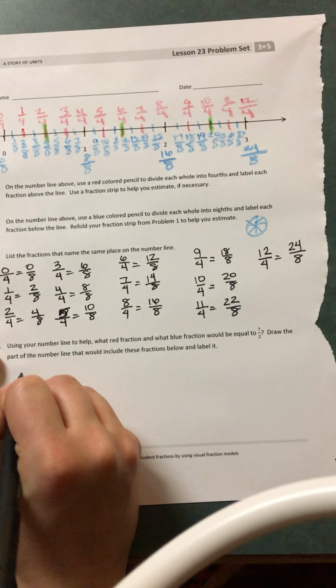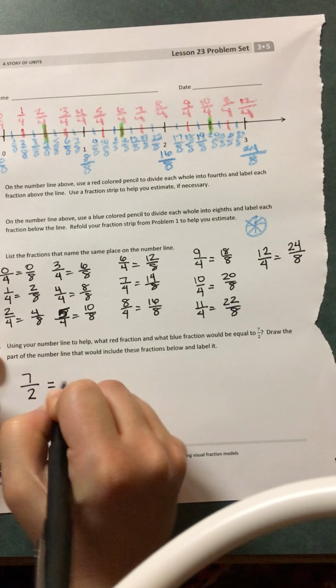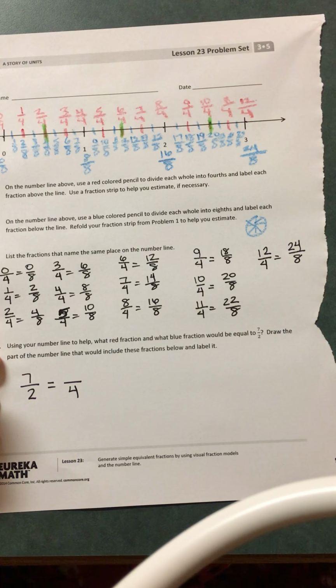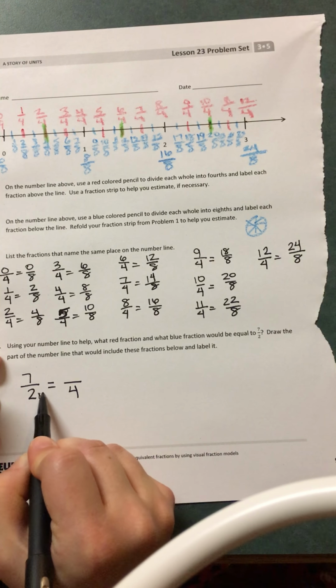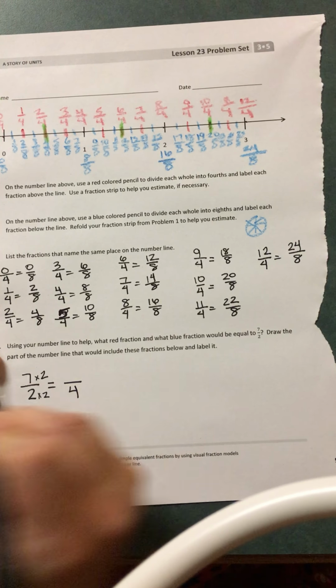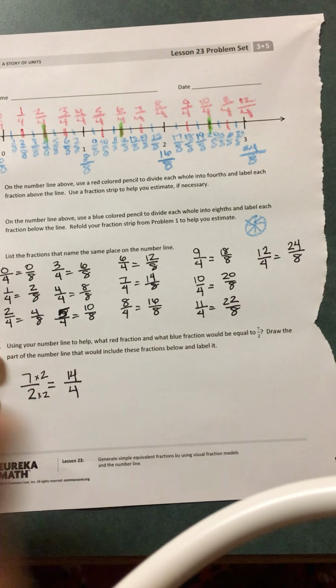You could say, what is equal to 7/2 with the denominator of 4? Well, 2 times 2 is 4. So what is 7 times 2? 14. So 14/4 is equal to 7/2.